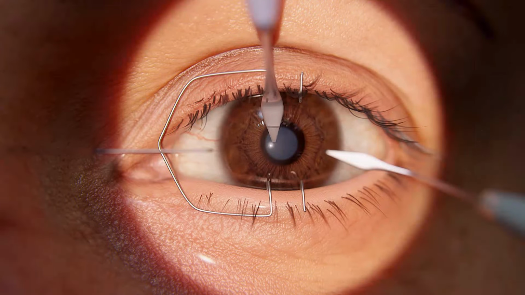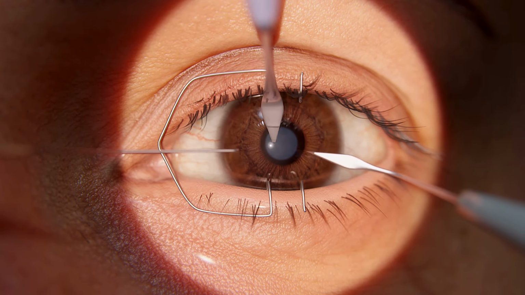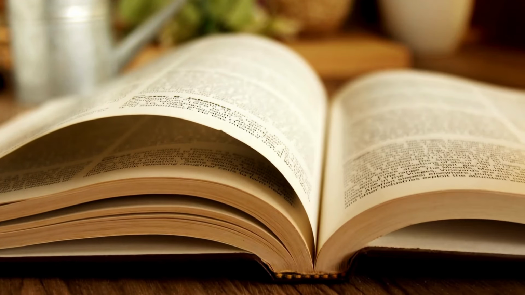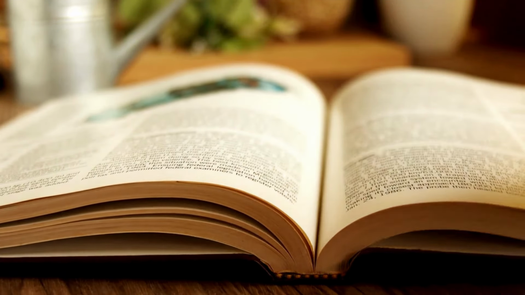But before you start reading, it's recommended to watch this video till the end, as we'll show you a video for each surgical procedure so you can see the operation first and understand its flow before diving into the notes. That way, when you read, everything will make perfect sense. We hope these notes help you learn, revise, and grow with confidence on your ophthalmology journey.